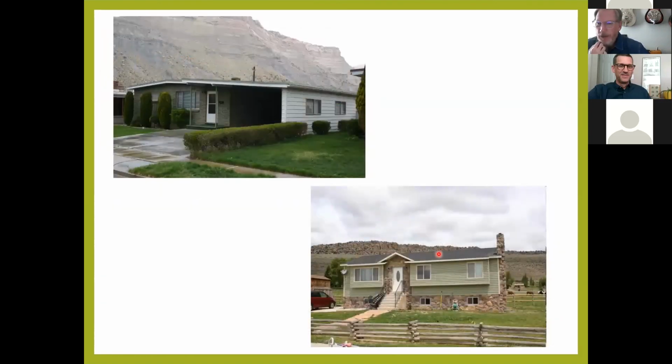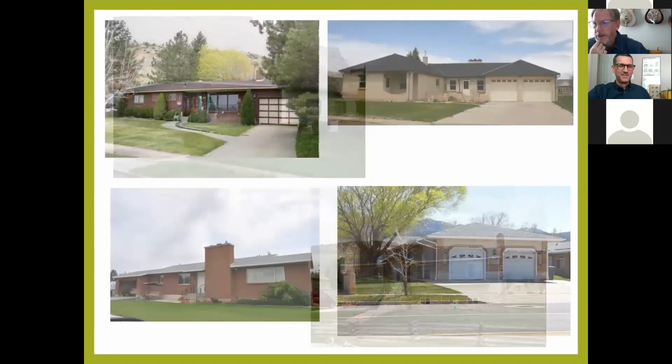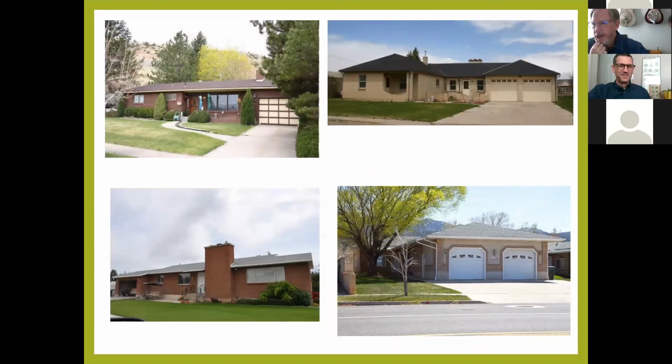Here's one we would call a raised ranch, where it's built on a raised foundation. And it kind of looks like a split level, but it's not, because the door enters on the main floor. Here's one we'd call a perpendicular ranch, where the house is actually perpendicular to the street and runs deep into the property. This one has an attached carport on it. And then ranches with garages built onto them. Another perpendicular one, and all you can see is the garage.